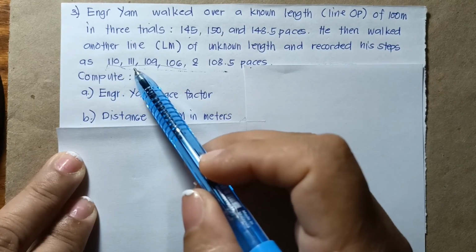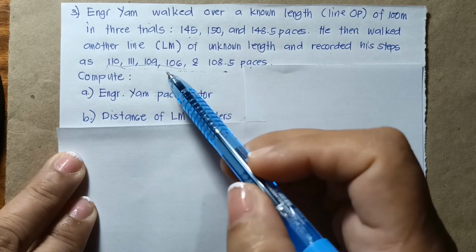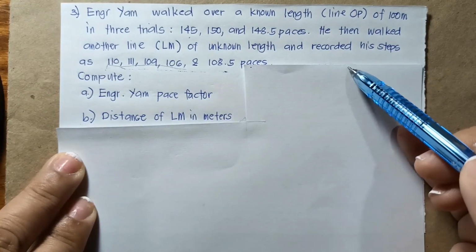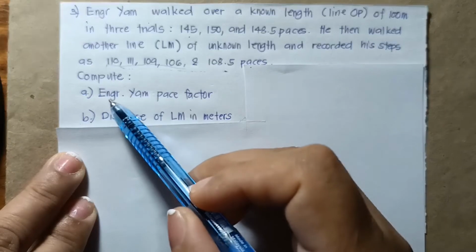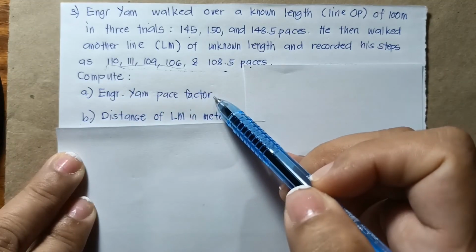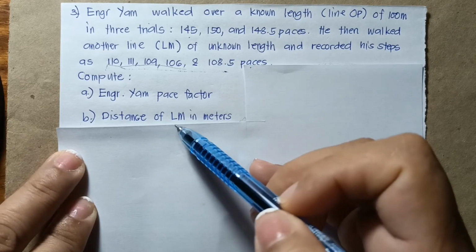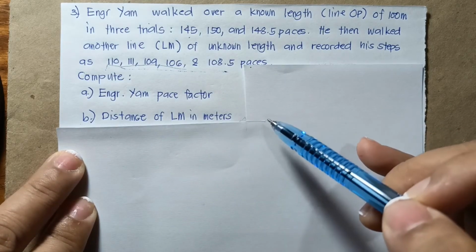110, 111, 109, 106, and 108.5 paces. And compute Engineer Yam's pace factor and distance of line LM in meters.